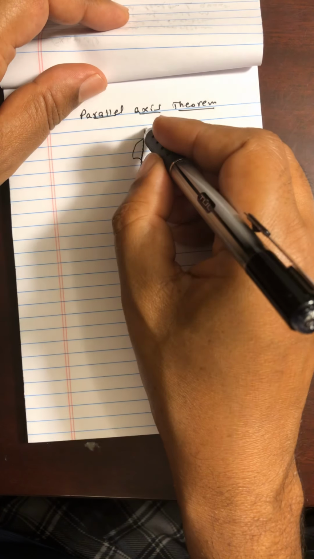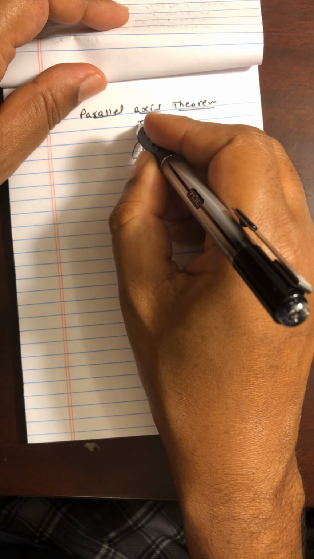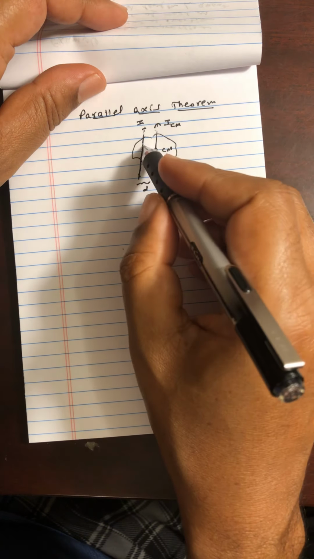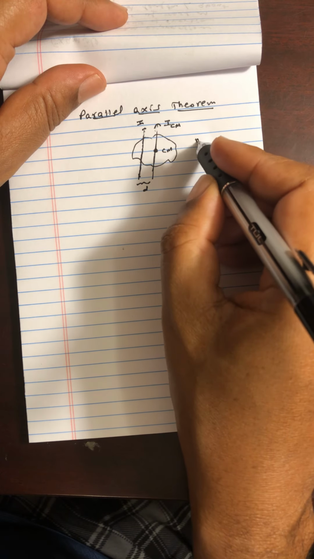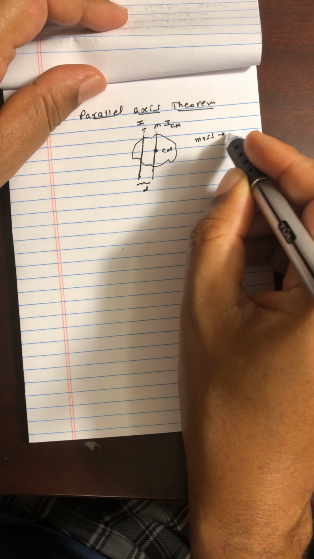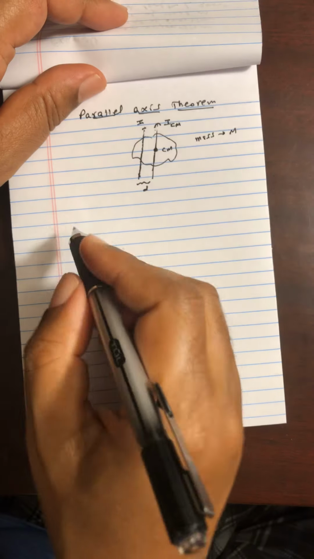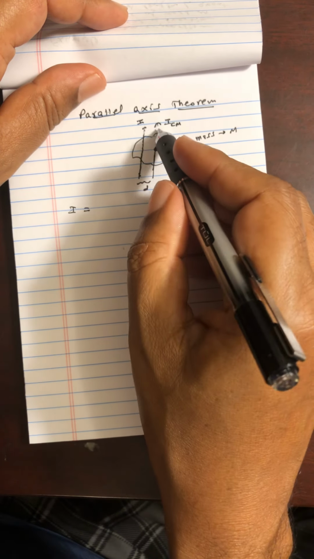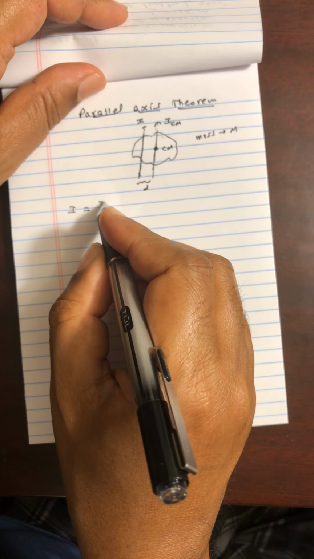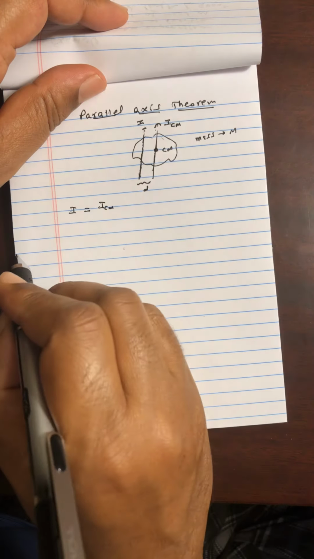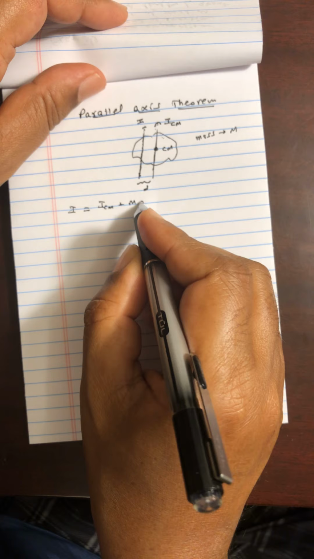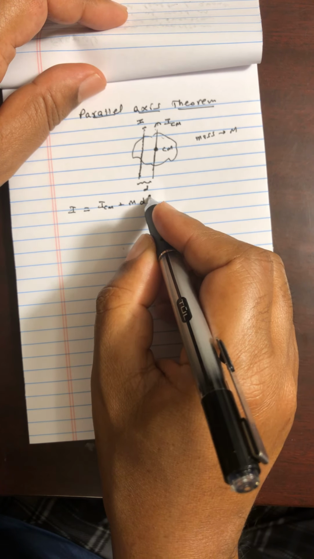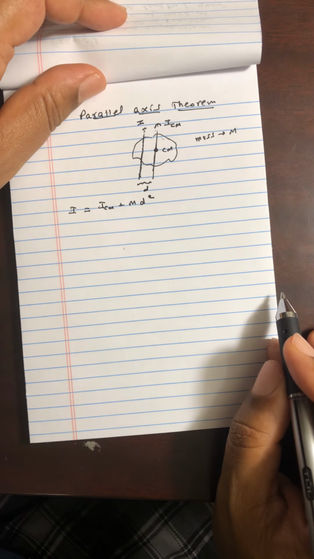Let's call that moment of inertia I. This theorem says that if the mass of the object is m, the moment of inertia about this axis equals the moment of inertia about the axis that passes through the center of mass, plus the mass times the perpendicular distance between the two axes squared.